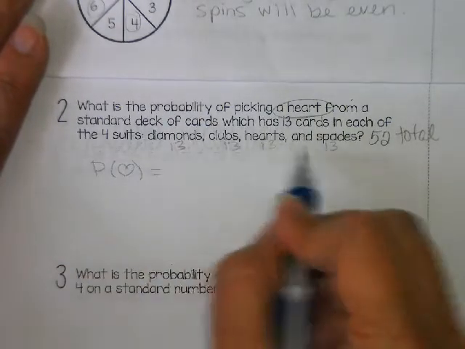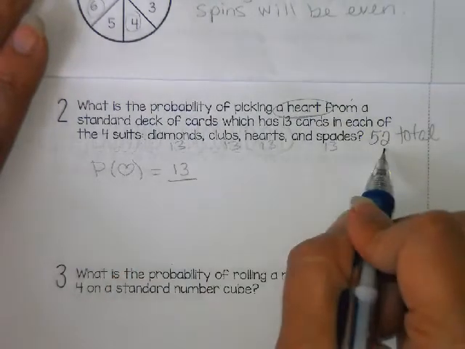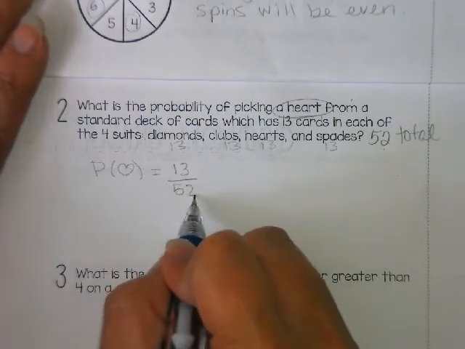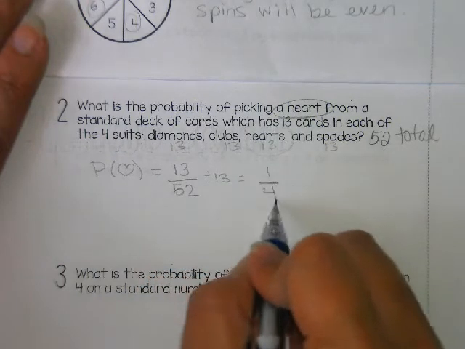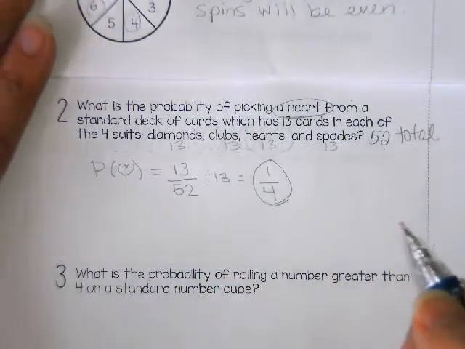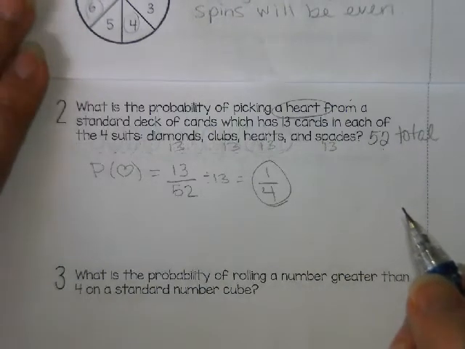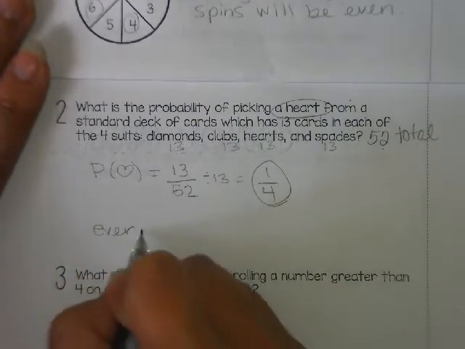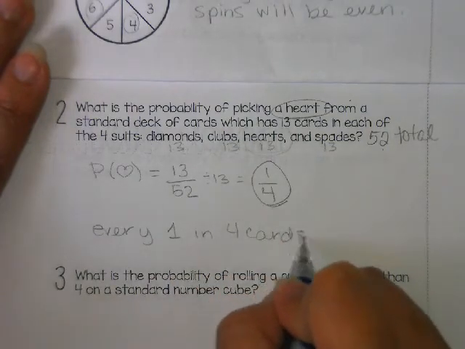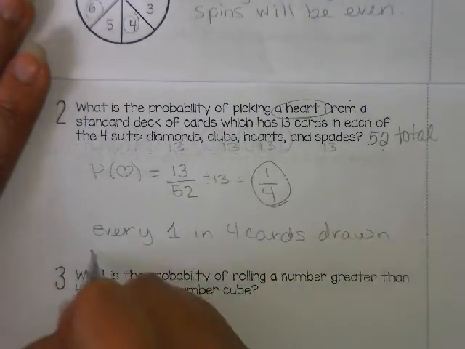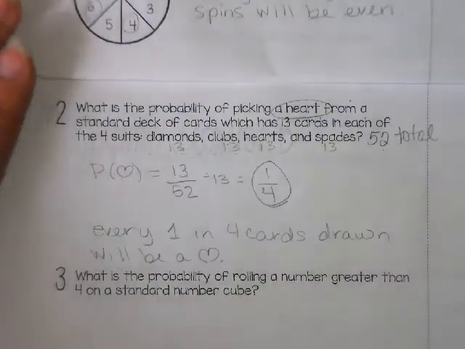Probability of a heart, well, there are 13 hearts out of 52 total cards. Now, I will tell you that that does simplify by 13 to 1/4. So it is not impossible, but fairly unlikely that you would just randomly draw a heart, because this means that every 1 in 4 cards drawn will be a heart.